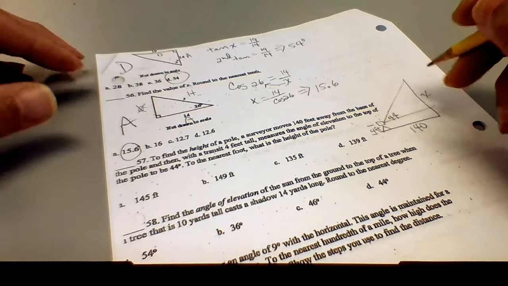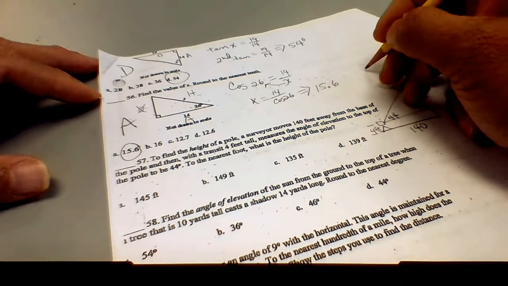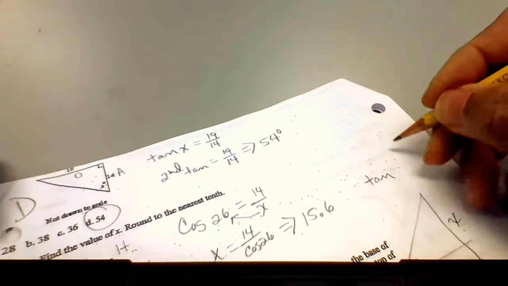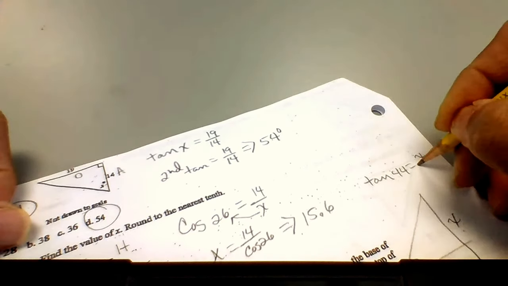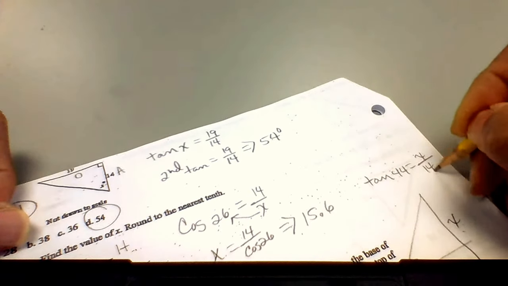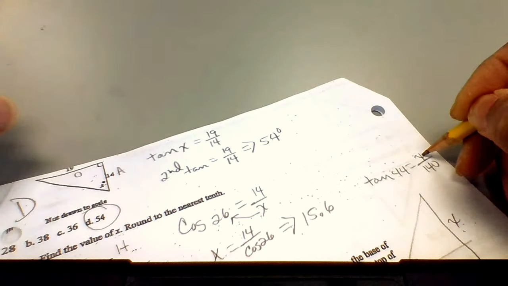So the tangent of 44 is going to equal x over 140. And so if the x is up high, then you multiply.